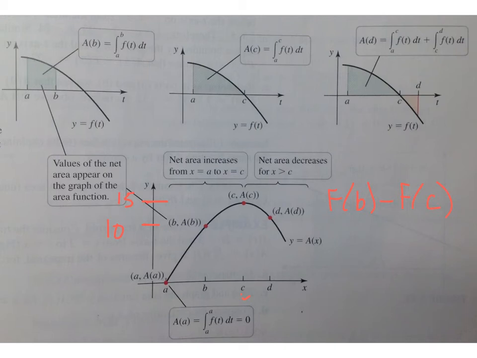We weren't going from A, but what we'd be saying is, what is this area up here? Maybe that's what we want to find. Well, we know that the area all the way from A to C is 15.